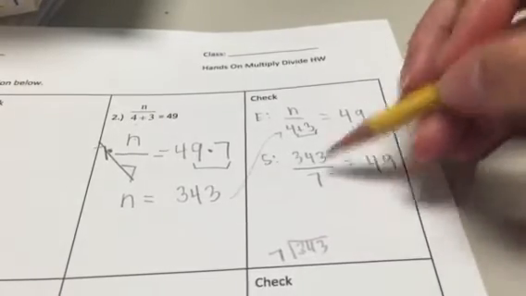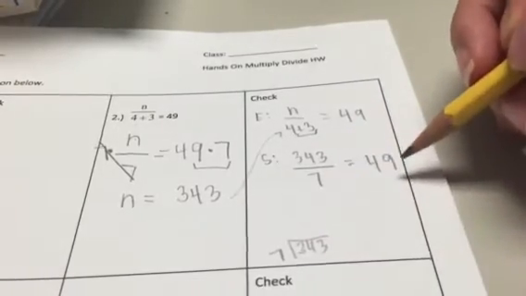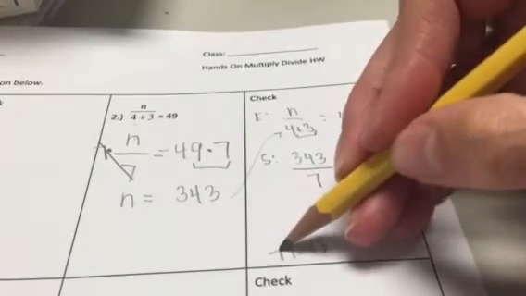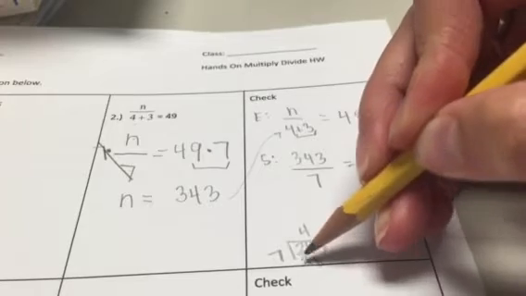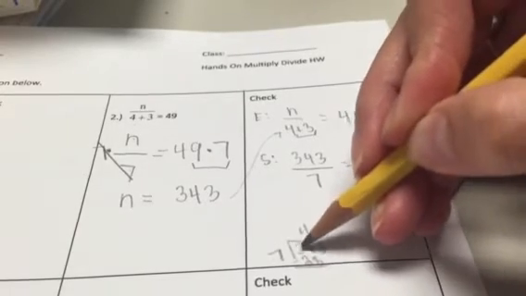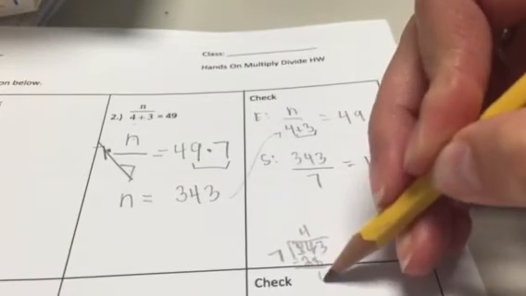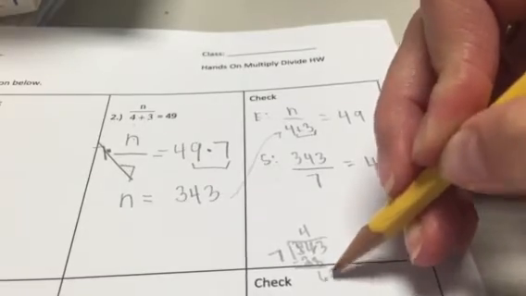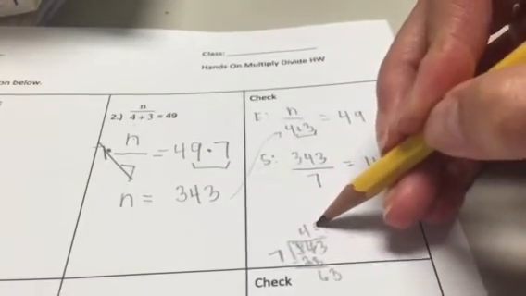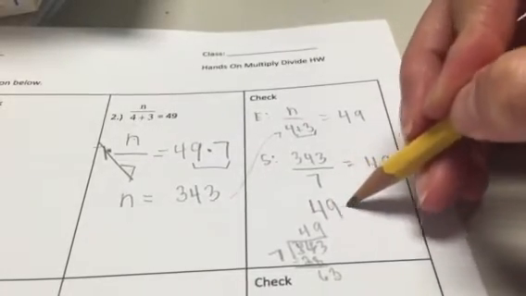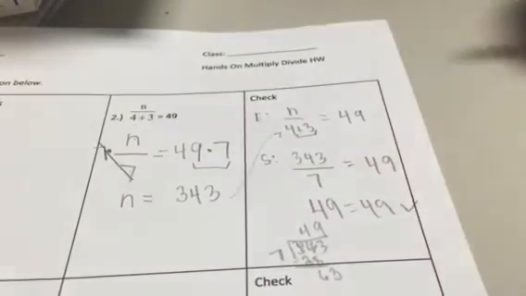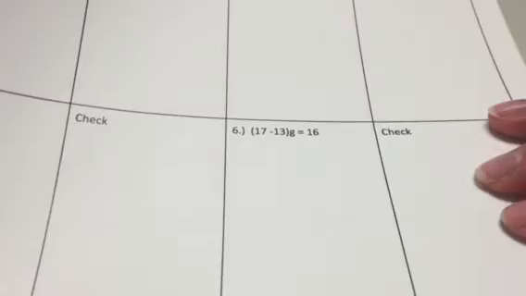You can't just write down 49 equals 49. You have to actually check it. So 7 goes into 34 4 times, and I get 28. When I subtract, I get 6. Bring down the 3. 7 times 9 is 63. So that does come out, 49 equals 49. It does check. All right, let's go down to number 6.